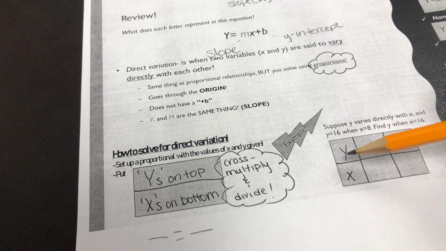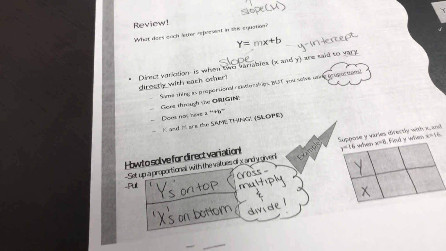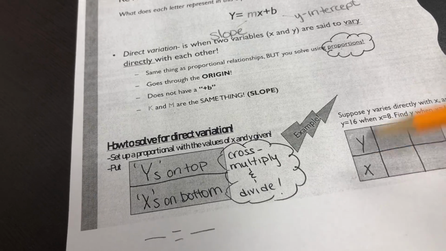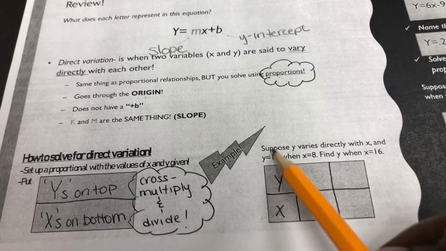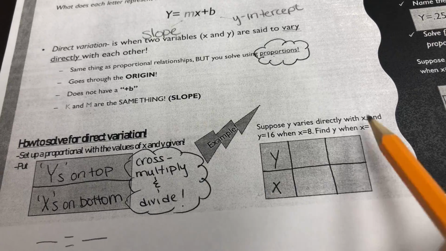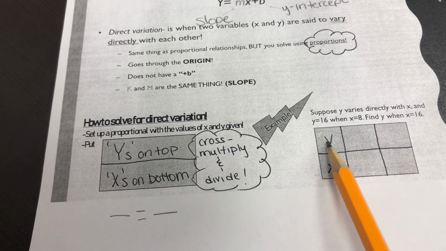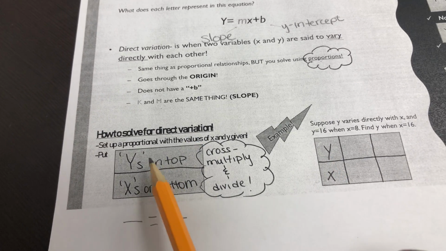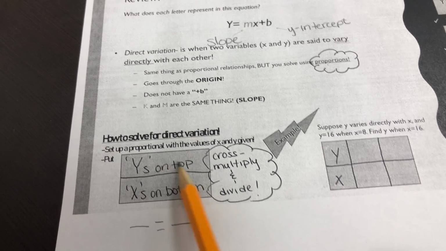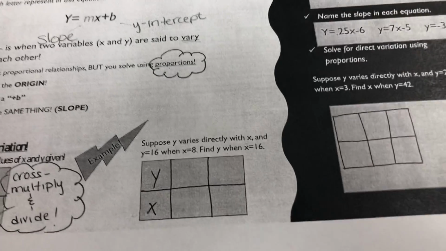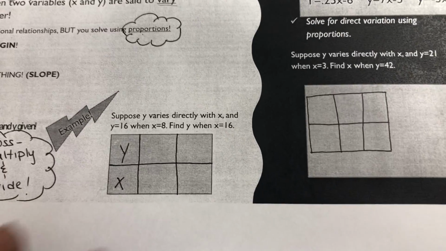So we have to know what to put in these first two boxes. That's why I like to make sure we do this little box setup right here. Regardless of what letters you're working with, whichever one they mention first has to go on top, and whichever one they mention second has to go on bottom. So here's an example right here.